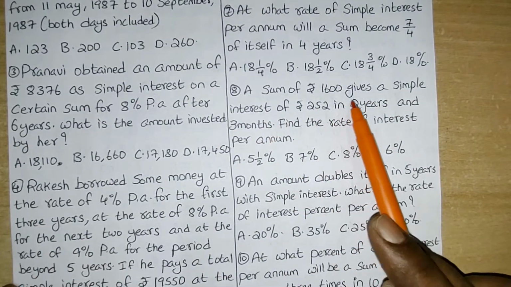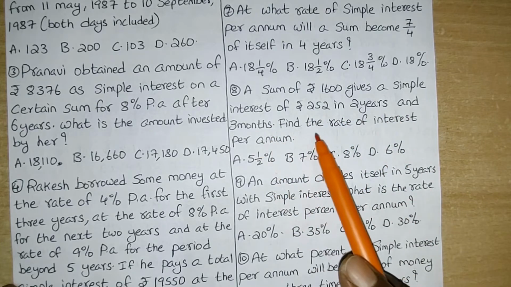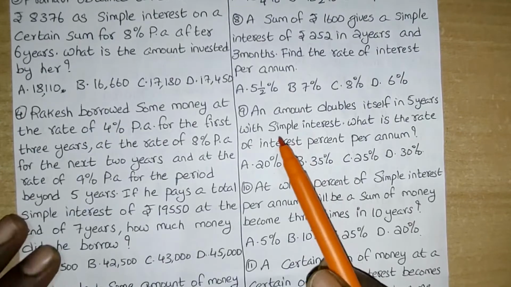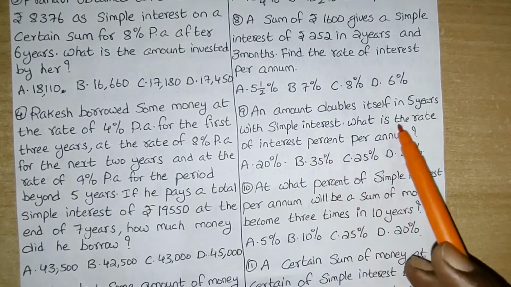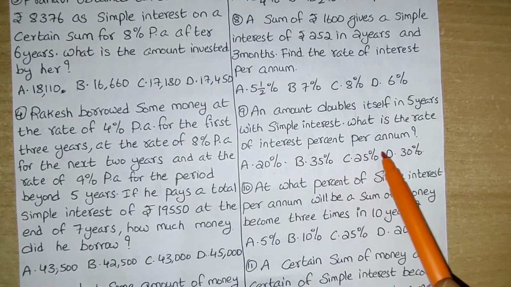A sum of rupees 1600 gives a simple interest of rupees 252 in 2 years and 3 months. Find the rate of interest per annum. Ninth one, an amount doubles itself in 5 years with a simple interest. What is the rate of interest percent per annum?